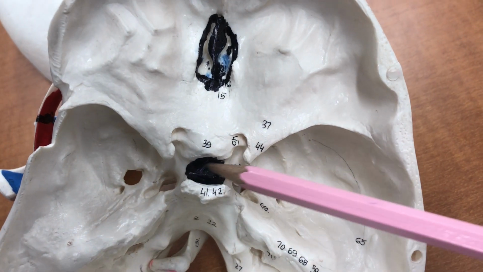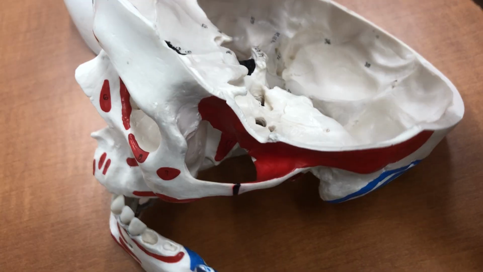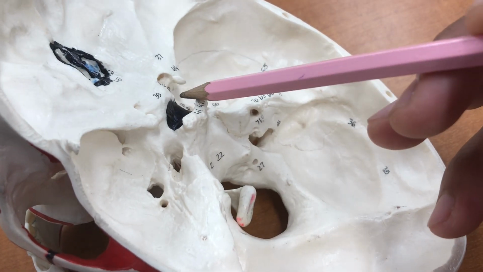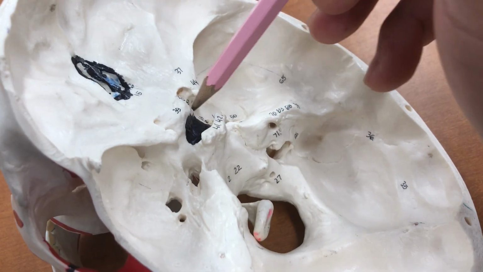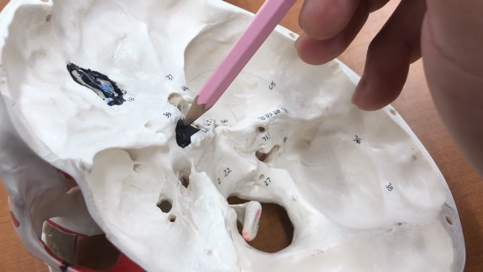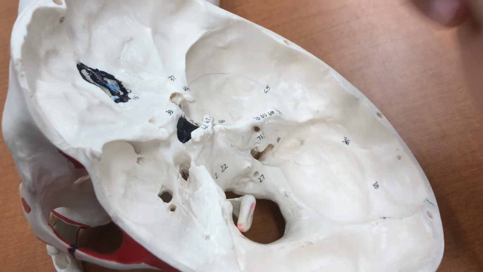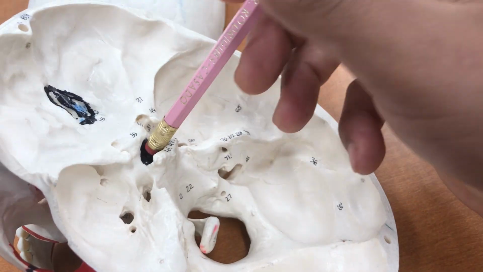Here, this little saddle, this darkened area right here, I'm going to put it to the lateral view so you can see it a little better. This little space right here is your sella turcica. The sella turcica protects the pituitary gland. Your pituitary gland sits right here where my eraser is, in your sella turcica.